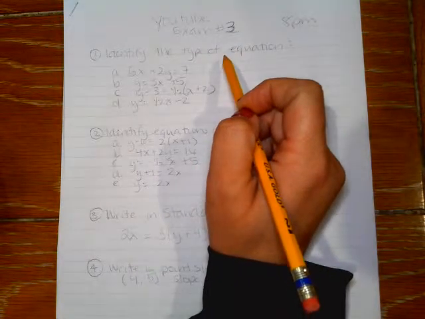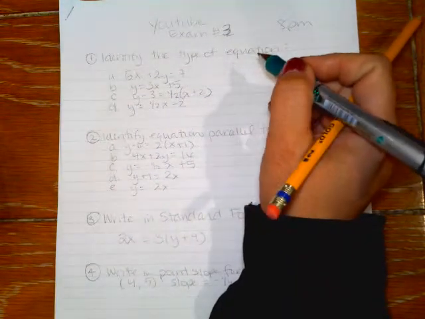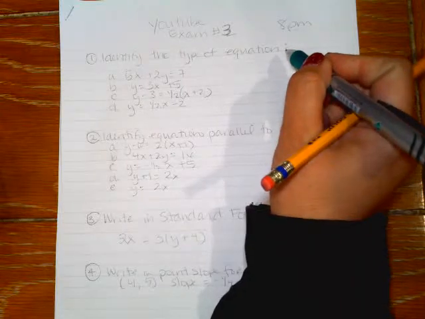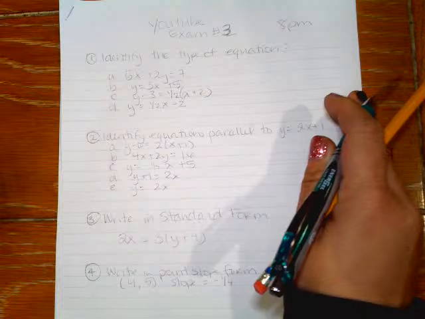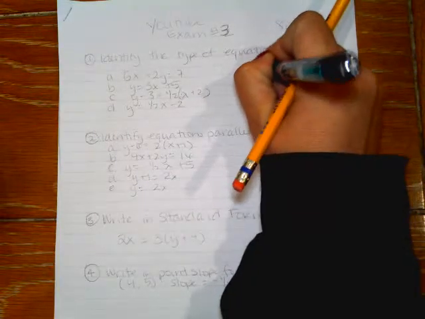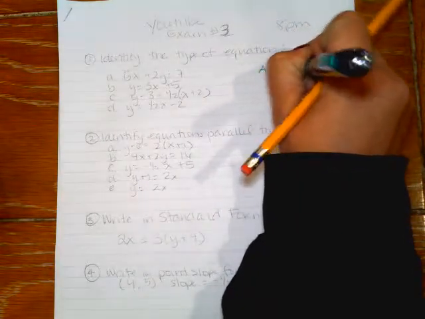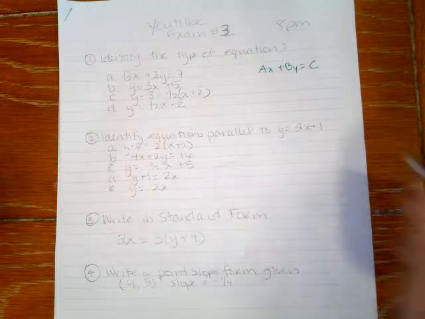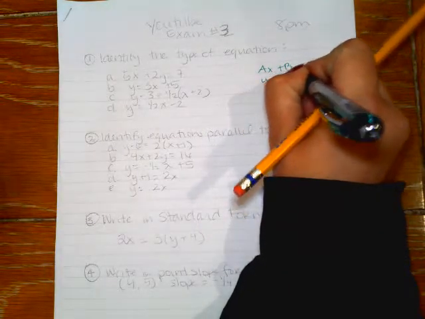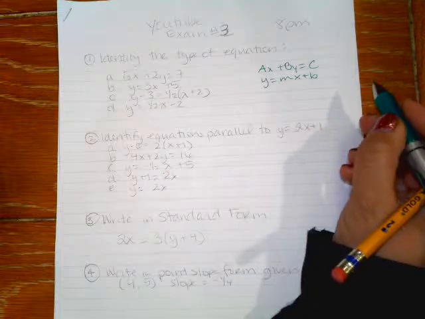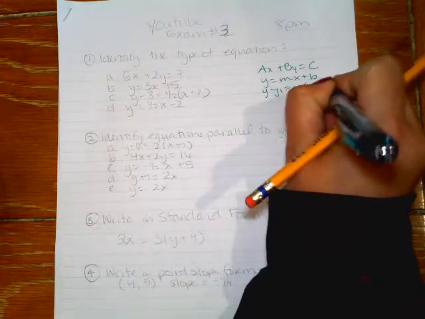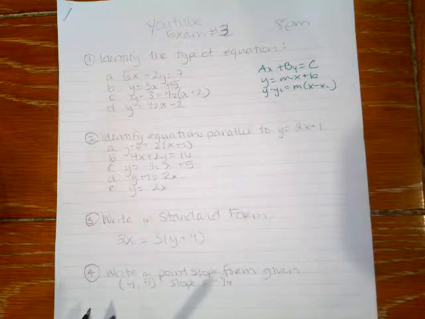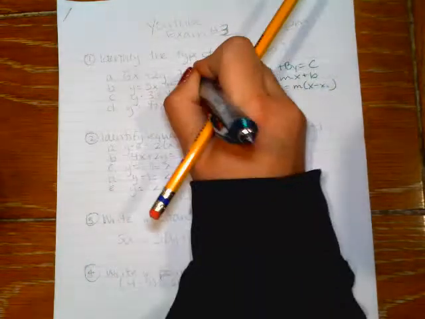Exam 3 is tomorrow. For the first part, we need to identify the type of equation. So you're going to have another section like this on your test, but for this one, you're not going to be given the forms. So I'll put them up here for you, but you need to be able to recognize that one is standard. This one is slope-intercept. And then that is point slope. Okay, so this one right here, that's in standard form.